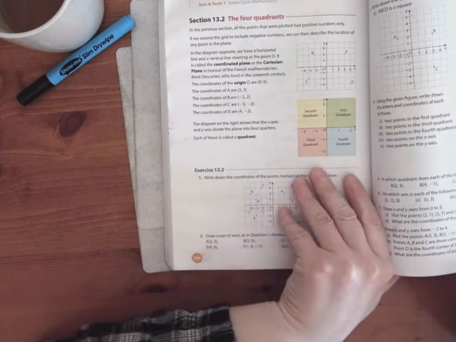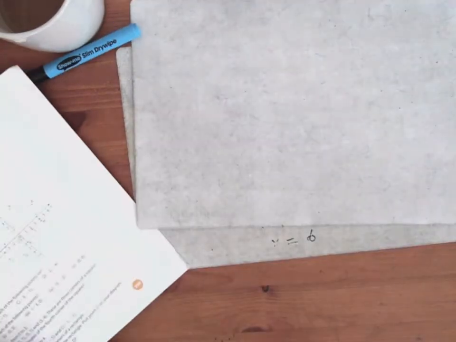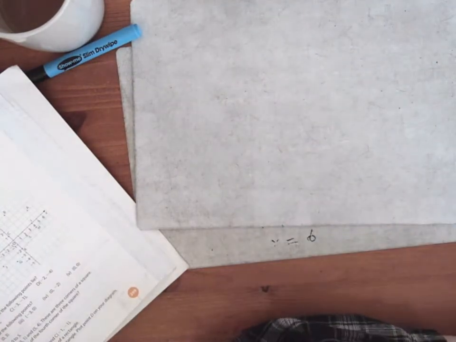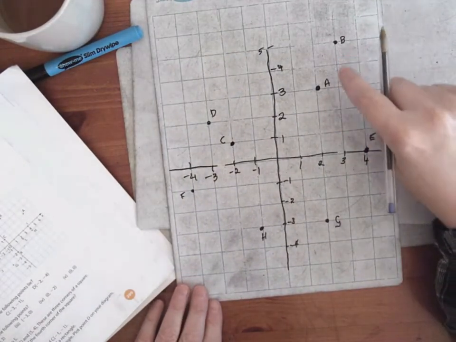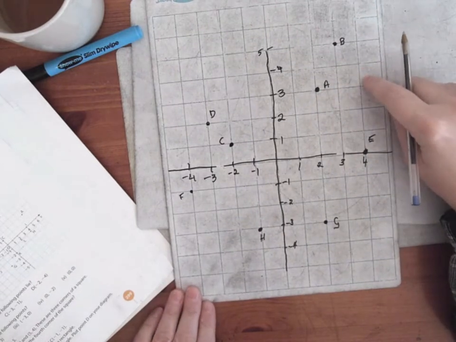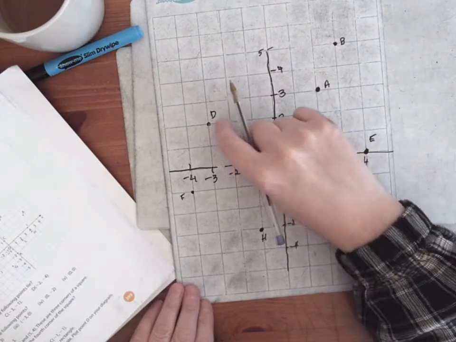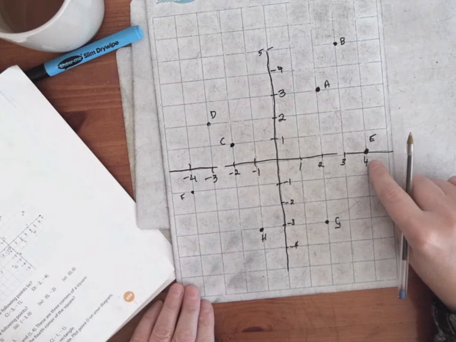Right, number 2 then. Number 2 was draw. I've drawn out number 2, so you can have a quick look and correct your own. A is here, B is here. C, D, E is on the line here.